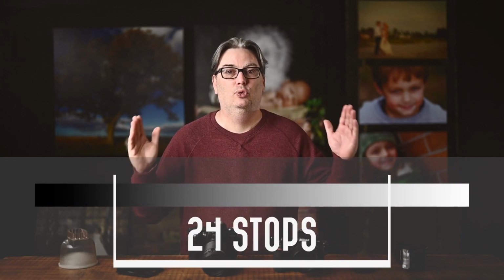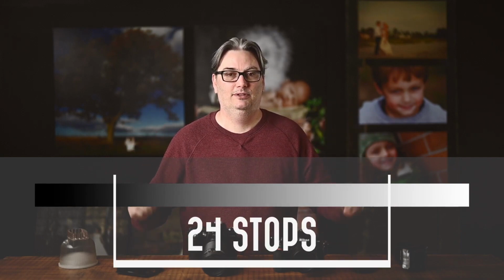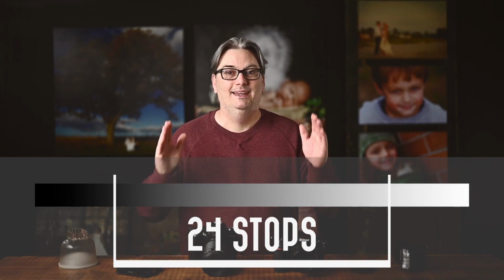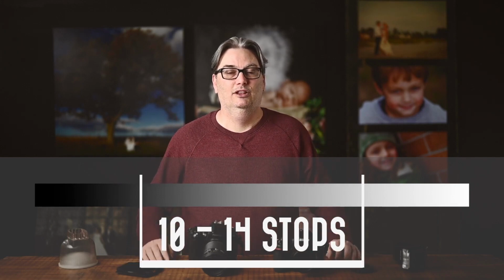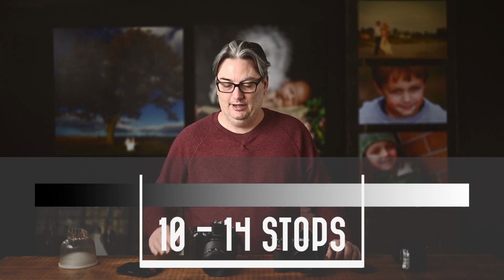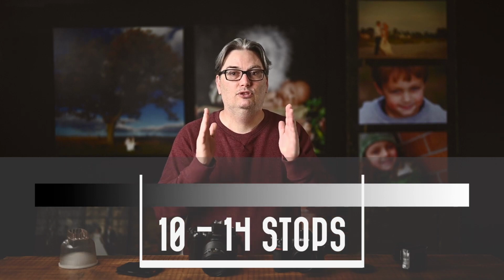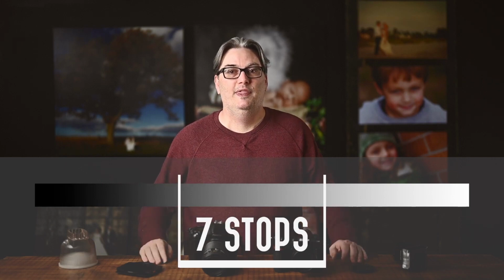Now, your eyes and your camera are not capable of seeing every level of brightness depending on the intensity of the light in your scene. When it comes to your eyes, you can see around 24 stops of brightness levels. High-end cameras range from 10 to 14 stops, and lower end or older cameras like my Fuji S2 is closer to 7 stops. So that means your camera is not capturing detail in the darkest areas of the shadows or the brightest areas and the highlights.